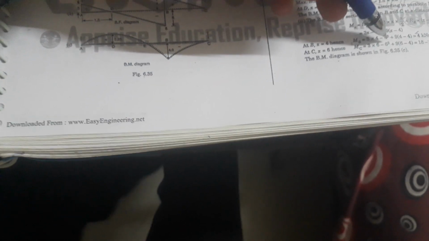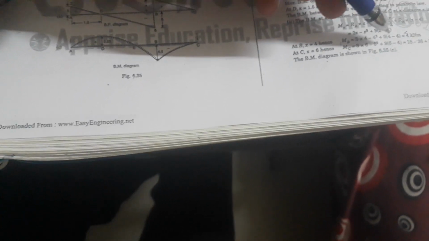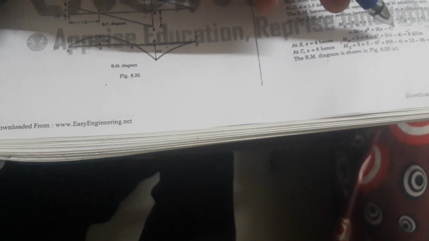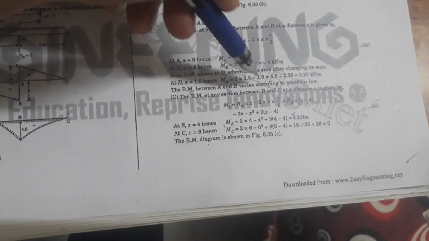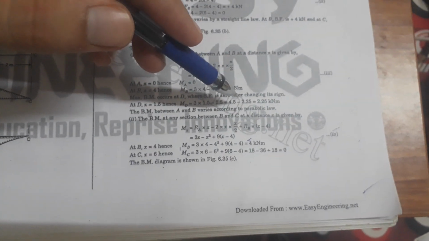At C, x is equal to 6, MC is equal to 3 into 6 minus 6 square plus 9 into 6 minus 4, which is equal to 18 minus 36 plus 18, which is equal to 0. Here between A and B, 3x minus x square, the answer came is 2.25 kN meter.